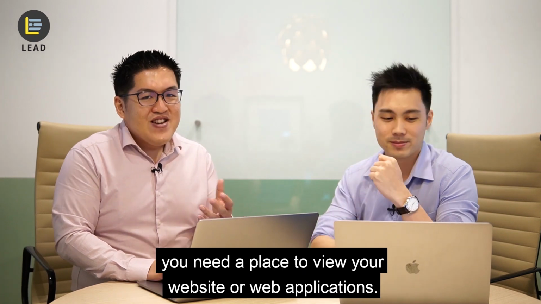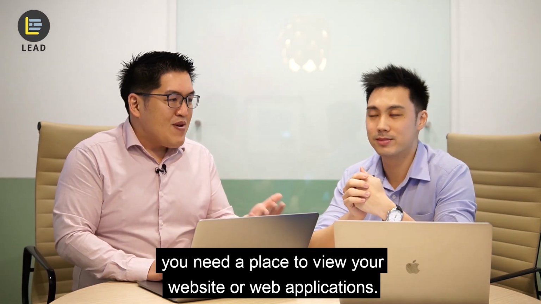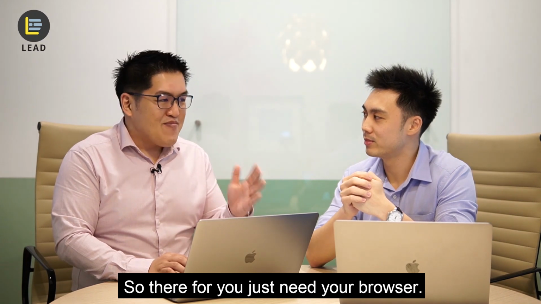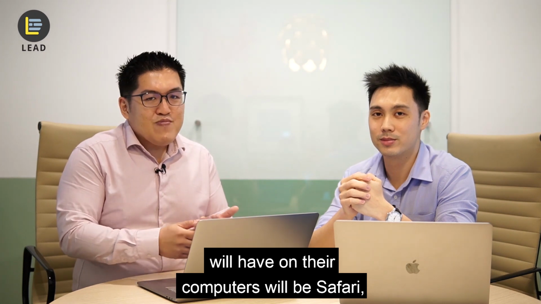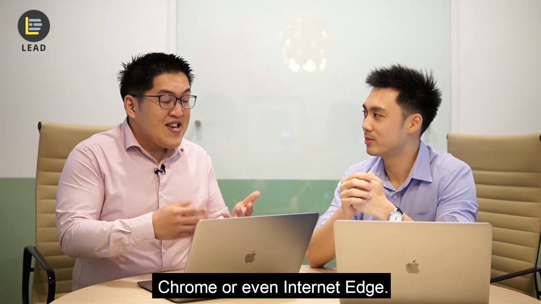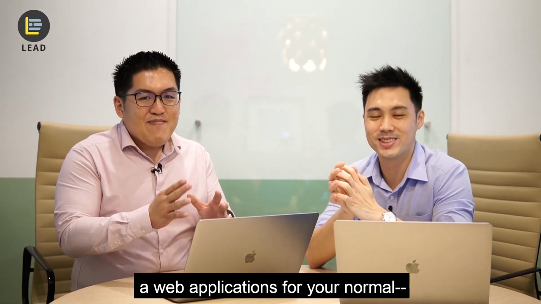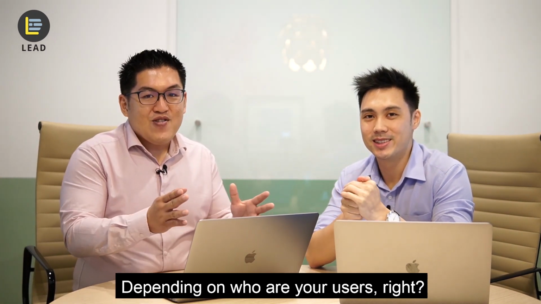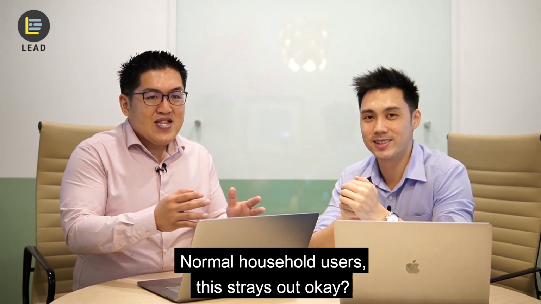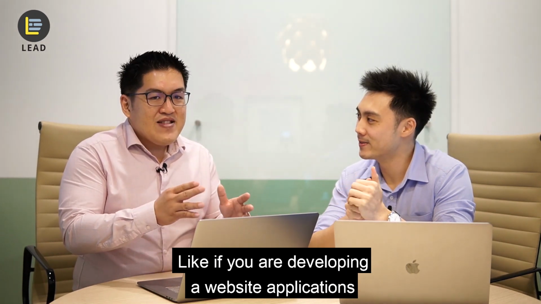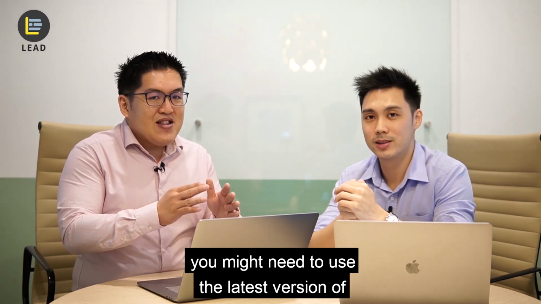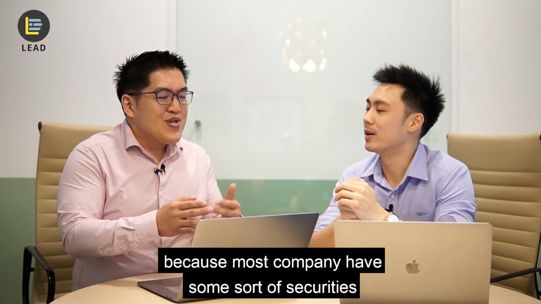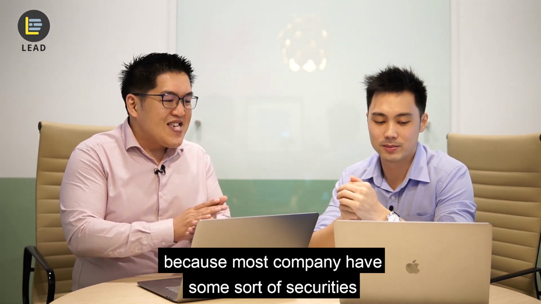Okay, so after you have written your code, you need a place to view your website or web applications. So therefore, you just need a browser. A common browser everybody will have on their computers will be Safari, Chrome, or even Internet Edge. Now, if you are developing a web application, it depends on who your users are. Normal household users, these three are okay. Now, if you are developing web applications for corporates, for enterprise software, you might need to use the latest version of Internet Explorer, for example, because most companies have some sort of security, and those are the restrictions, lah.